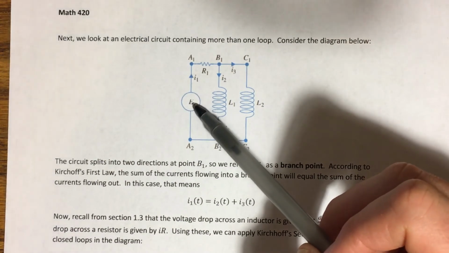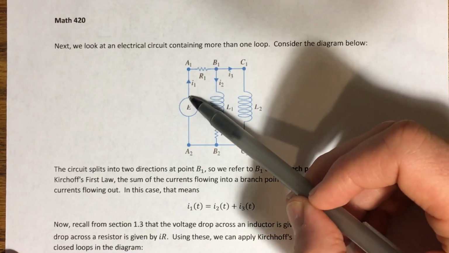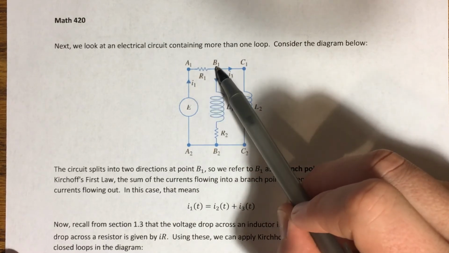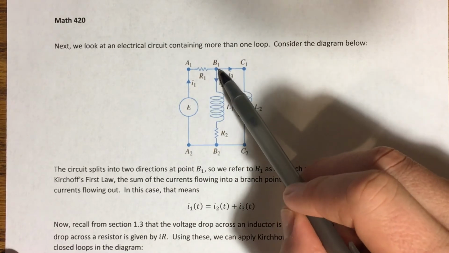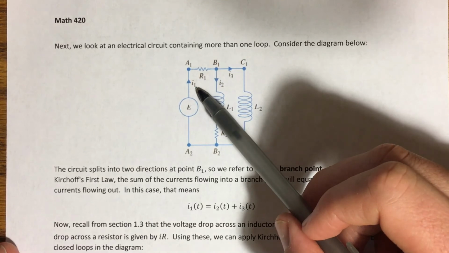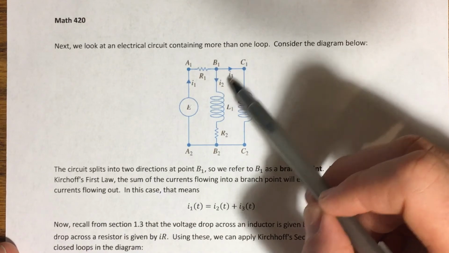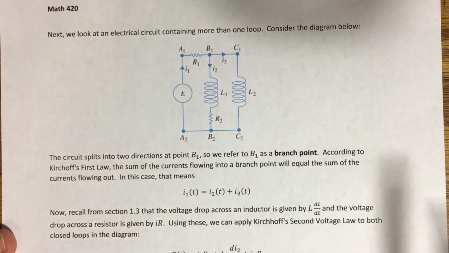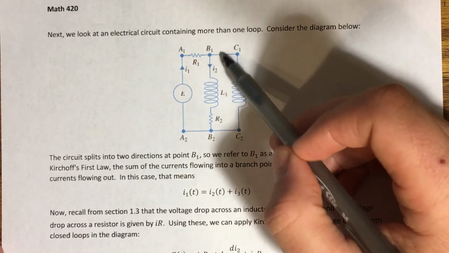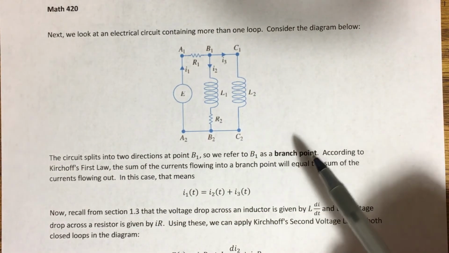So here's what I mean by that. E is our source, and you can follow the current using the arrows. I1 is the current flowing out. It comes up here, and then we get to this point B1 where the circuit splits into two parts. The current going this direction is I2, current going this direction is I3. Kirchhoff's first law would say that I1, the current flowing into that point, is equal to the sum of the currents flowing out. I1 equals I2 plus I3. That's what this is saying right here. Wherever that happens, if you ever have a split in the direction of your circuit, we call that a branch point. So B1 is what we're going to be calling a branch point.